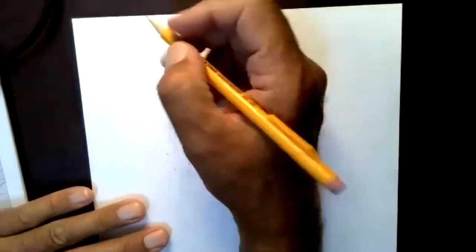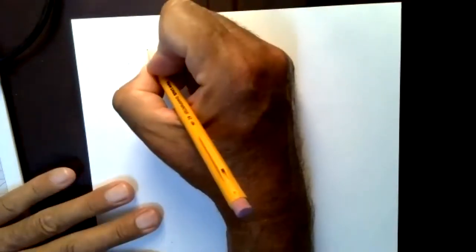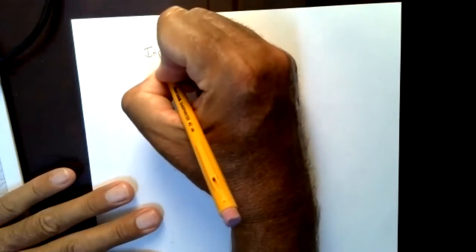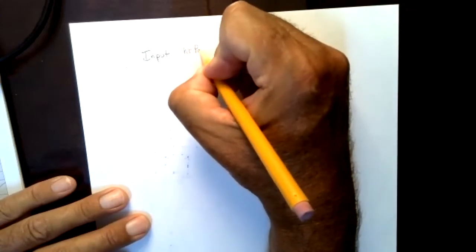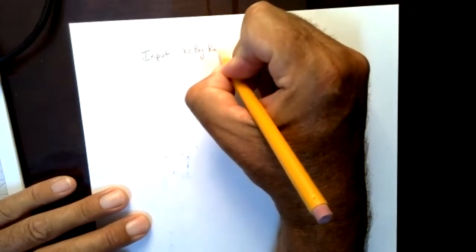So I'm going to get ready and I'm going to say, okay, the first thing I need to do is input. And what's something that I would need to input to do this calculation of pay? You want to get the hourly pay rate. Okay, so let's do hrPayRate, with capital P-A-Y, capital R-A-T-E. I'm just thinking ahead of time before I even go to my computer and start typing.